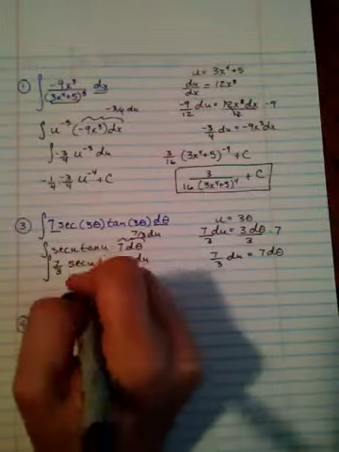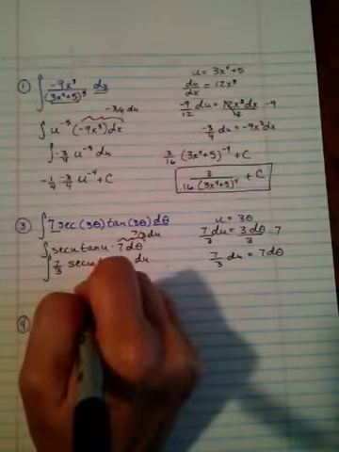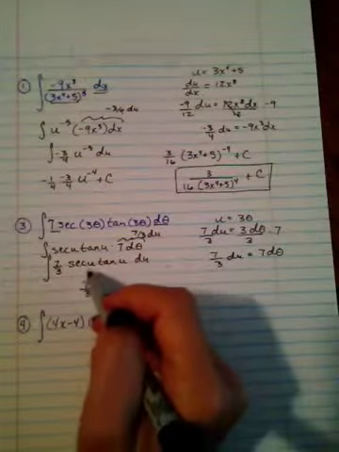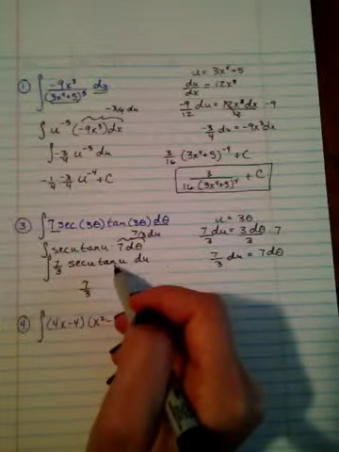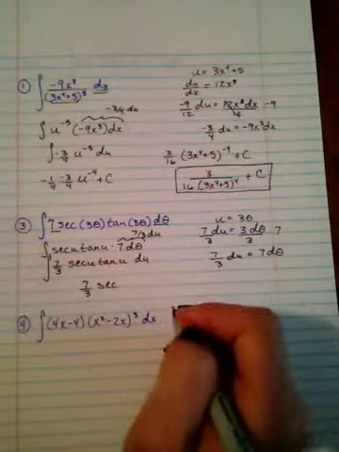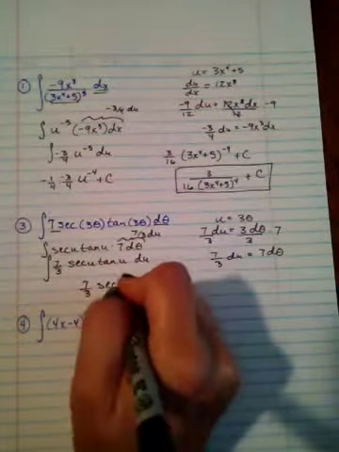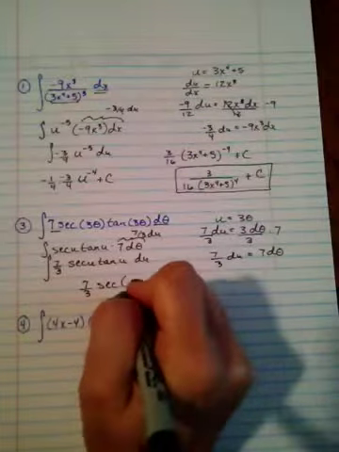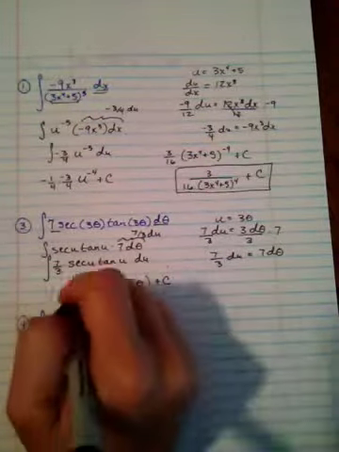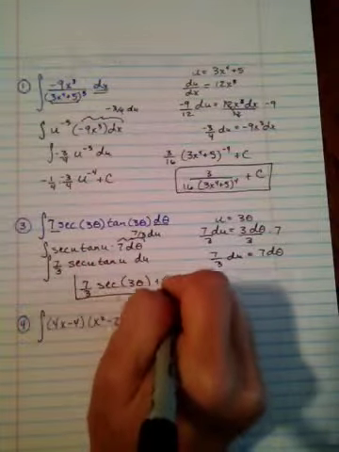Well, I know I can bring the number straight down. The coefficient comes down. It could actually go outside of the integral because it's just multiplied. Then the integral of secant u tangent u is just secant u plus c. And my u is 3 theta plus c, and that is finished.